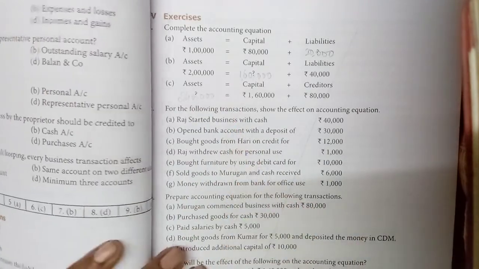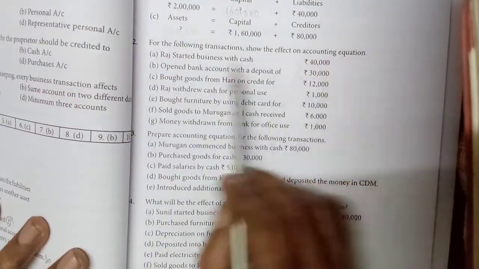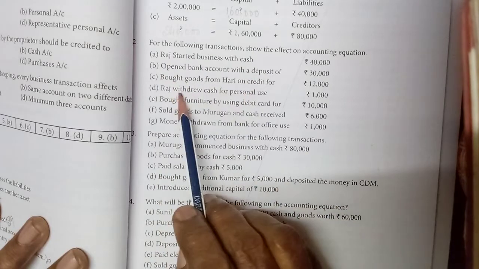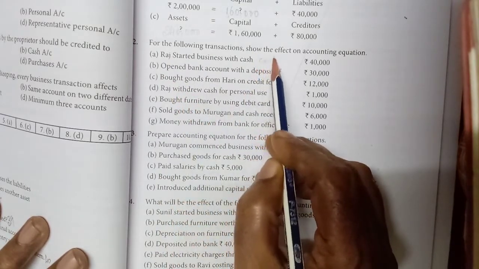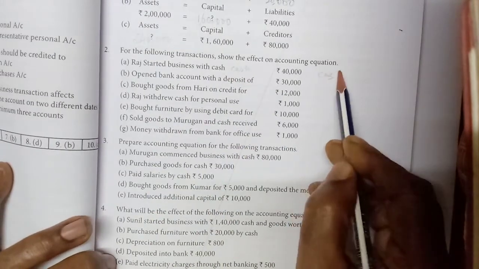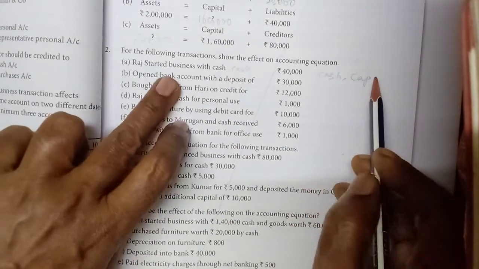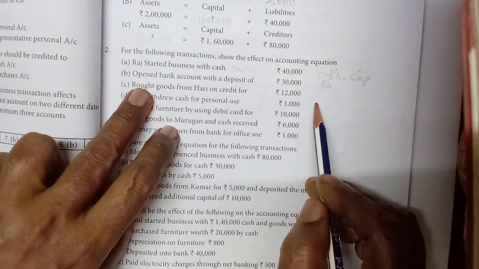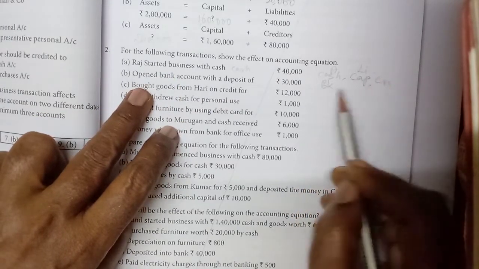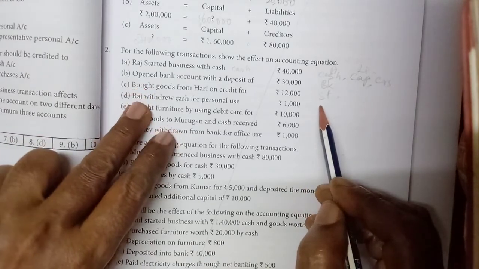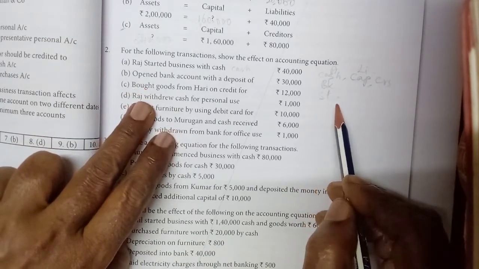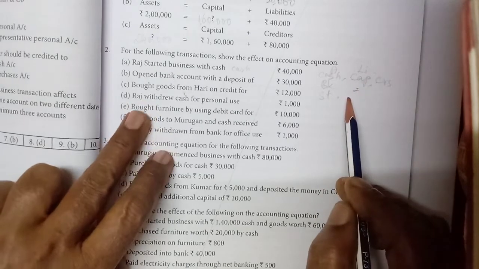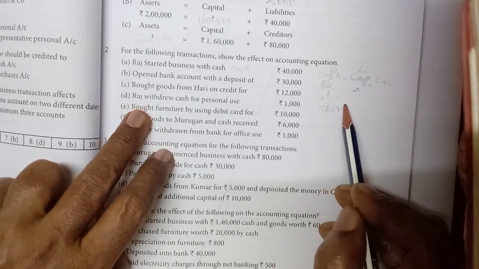You should know. Now we will prepare the accounting equation. Raj started business with cash, opened bank account, bought goods from Hari. Here cash account, then capital, and bank; just in your rough you have to put these, as assets. Here liability we will see. Bought goods from Hari on credit. So creditors, here stock. Then Raj withdrew cash for personal use. Cash, then drawings, which will be adjusted in the capital. Bought furniture, so that is one asset.